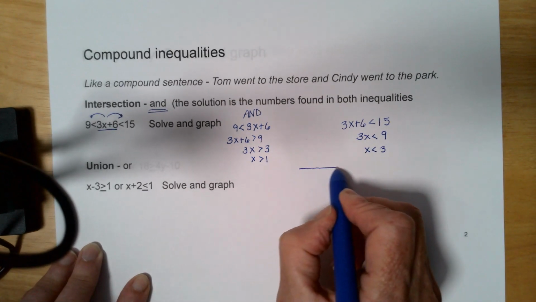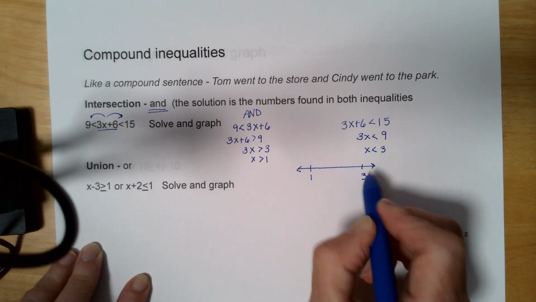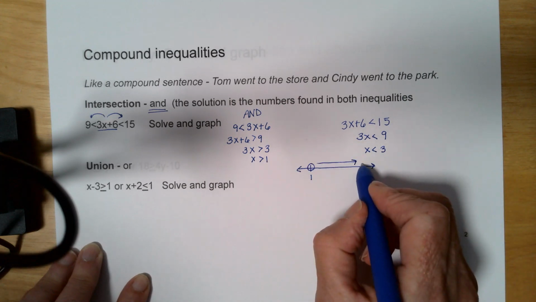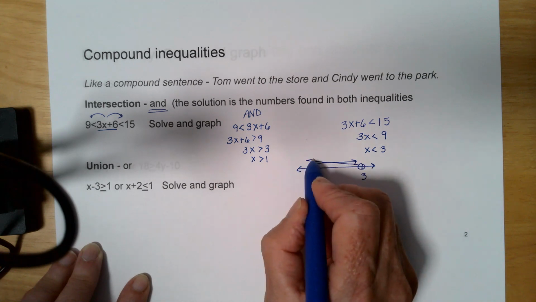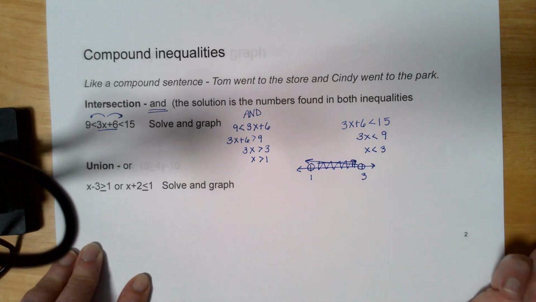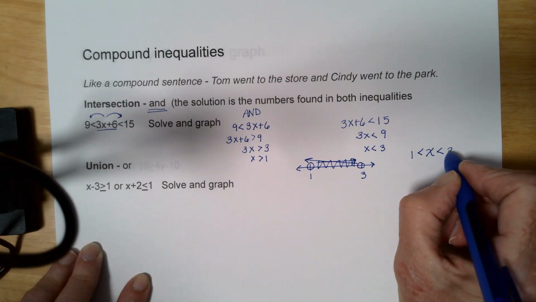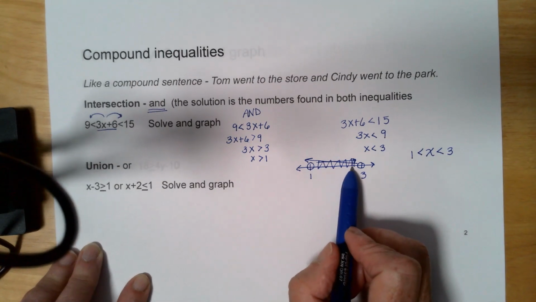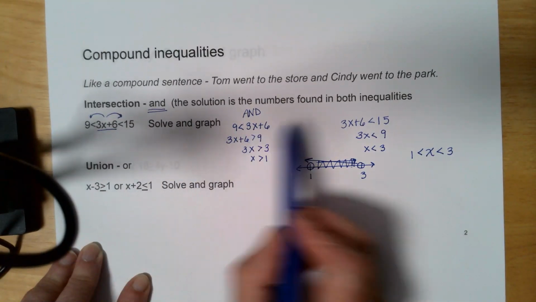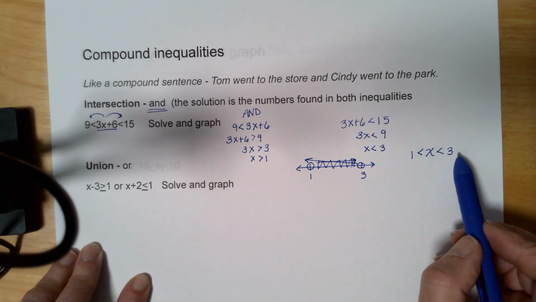So I'm going to graph these on a number line. I'm going to put the 1, and I'm going to put the 3. Notice that I have greater than the 1, so it goes in that direction. I have less than the 3, so it goes in that direction. And the part that they have in common is that part. So I would write x is greater than 1 and less than 3. Those numbers between there are what those two inequalities have in common. So the solution set is the numbers between 1 and 3.